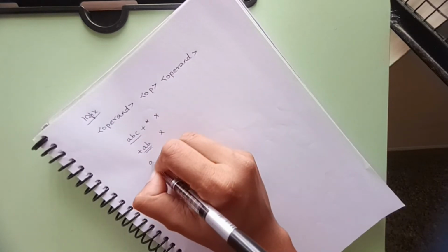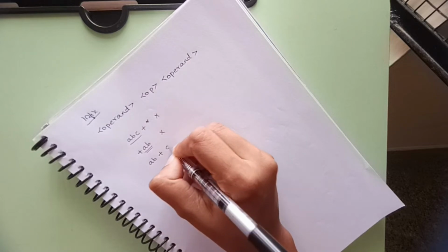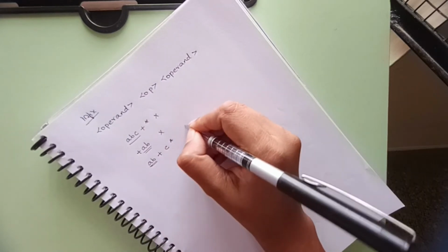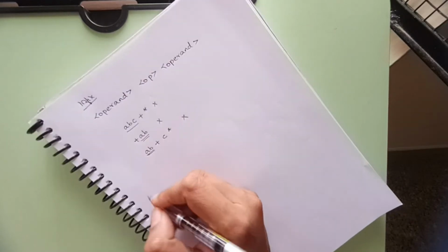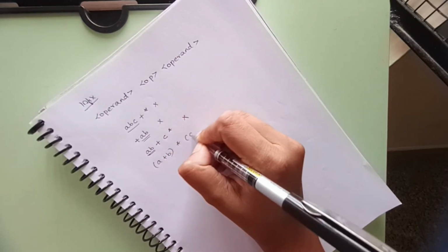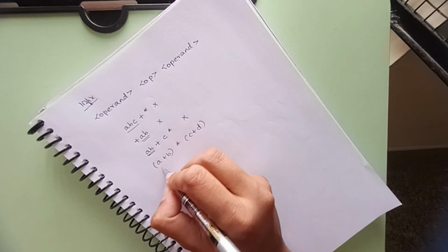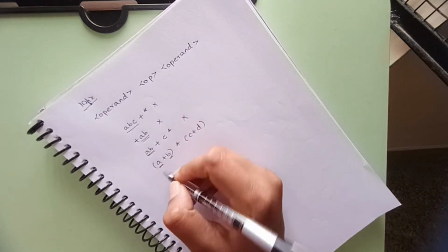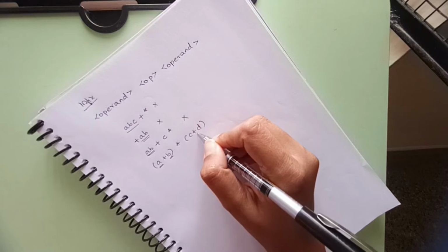The second one is A, B plus C star. Here also operands are coming together, so it is also not an infix expression. The first one is A plus B star C plus D. Here we see operand, operator, operand. This side also operand, operator, operand.